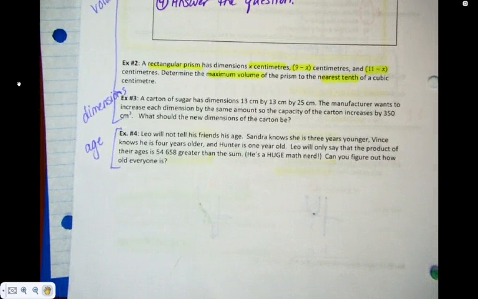Now, if your read to read goes like this in your head, that's okay. A carton of sugar has dimensions, blah, blah, blah. The manufacturer wants to increase something, something, something. What should the new dimensions be? That's okay on the read to read because you're just putting the idea in your head. And what you don't understand, subconsciously, your brain is picturing what you're reading. So it's already picturing a carton. It's thinking about it being filled up. It's adding dimensions. So read to read is just putting the idea in your head.